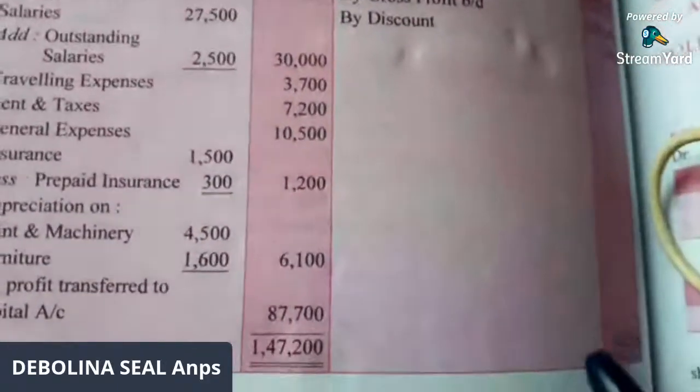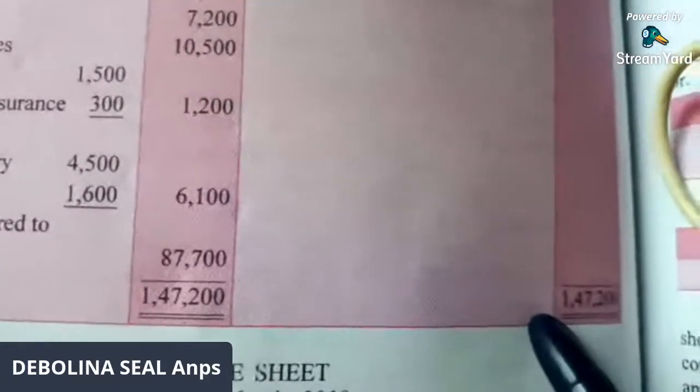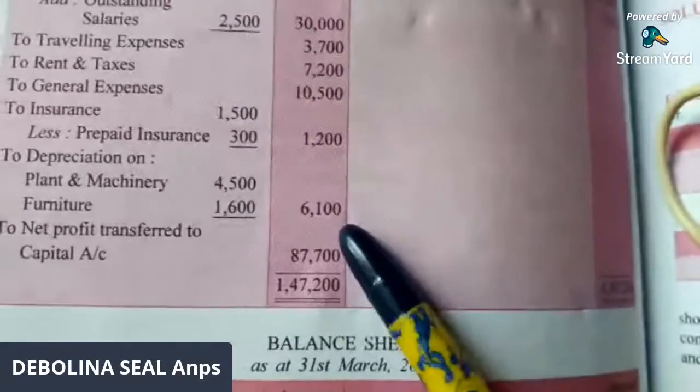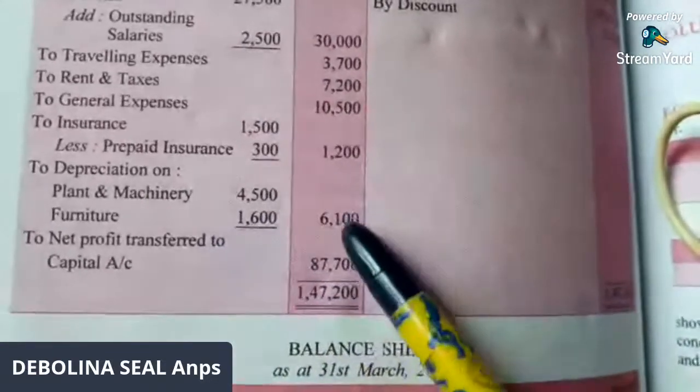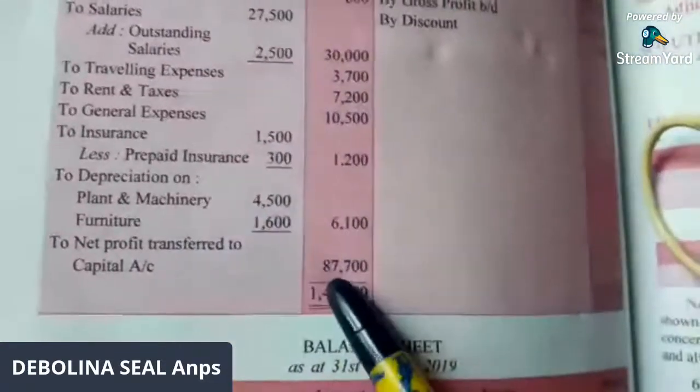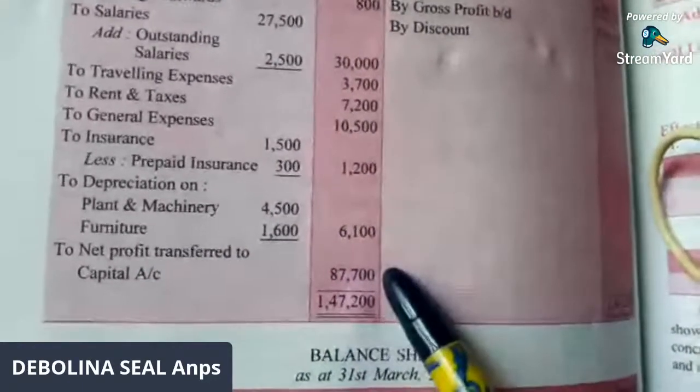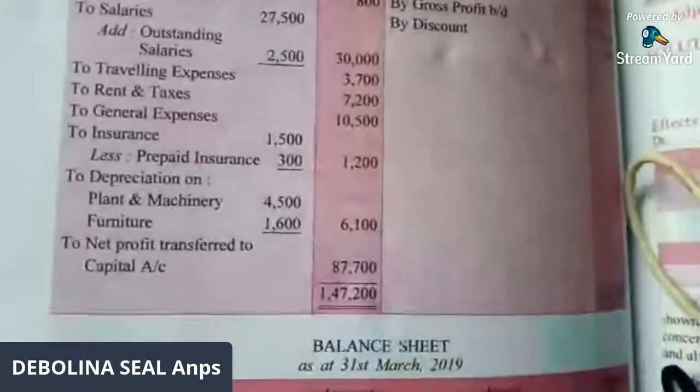Now on the credit side we will add, it is 1,47,200, and if we subtract the debit side, then we get the net profit, that is 87,700. Okay. So net profit we have already got.